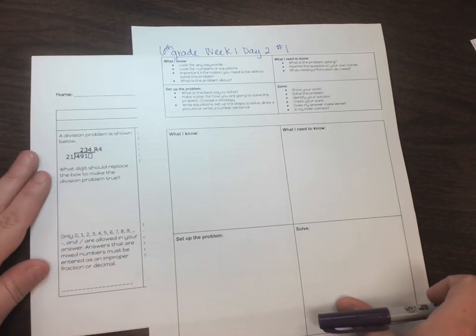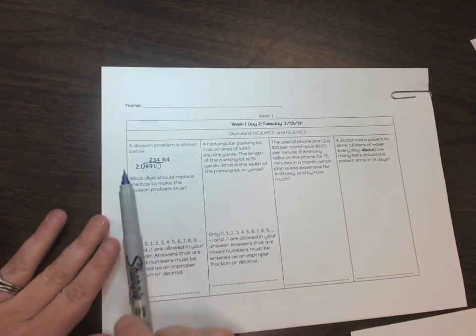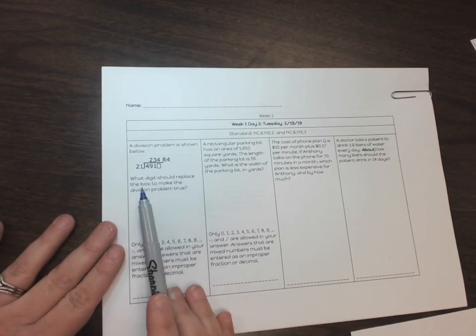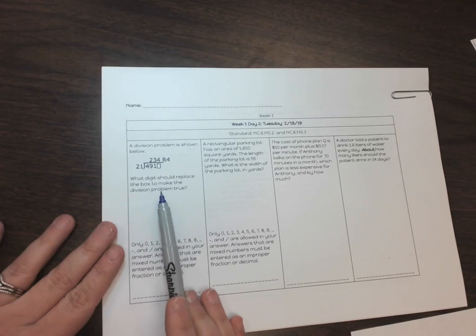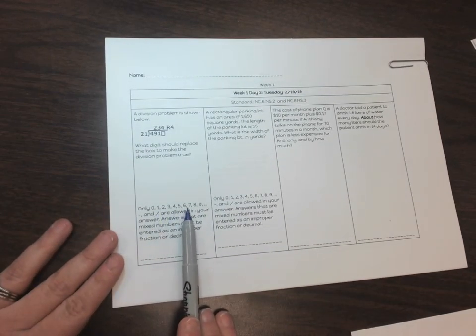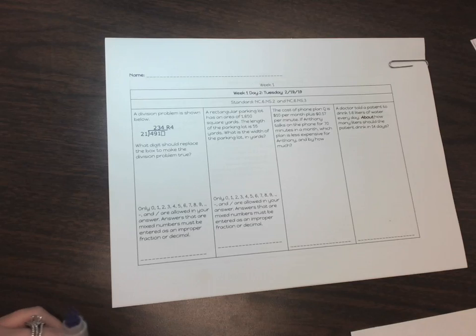Alright, we are going to look at our first problem here on our math board. It says a division problem is shown below. And you see here you have your division problem. What digit should replace the box to make the division problem true? Only 0, 1, 2, 3, 4, 5, 6, 7, 8, 9, decimal, negative, and fraction bar are allowed in your answer. Answers that are mixed numbers must be entered as an improper fraction or decimal.